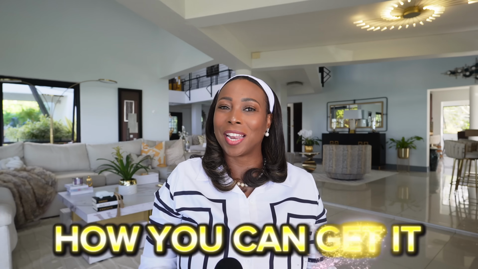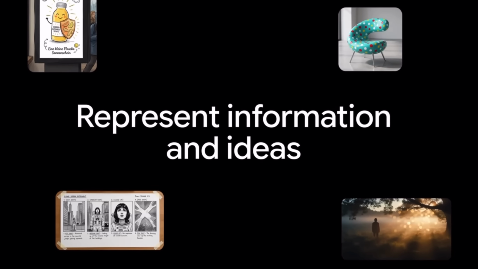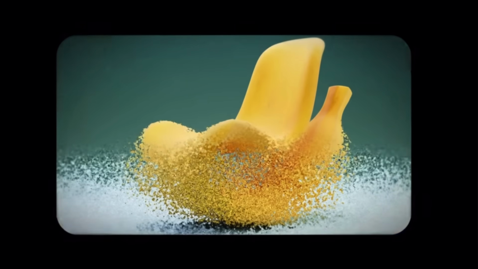Breaking news. Nano Banana Pro is free for 1 year, and here's how you can get it. Nano Banana, if you don't know, is actually Google's most powerful image generation model ever built.